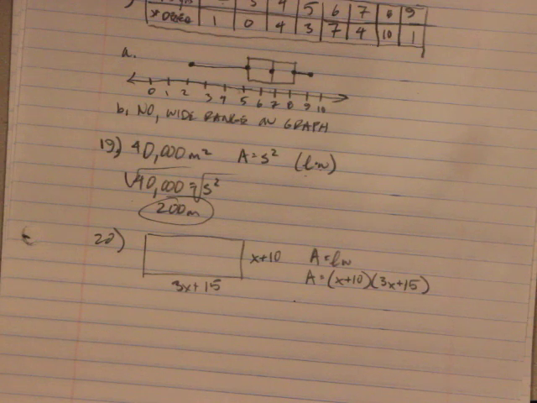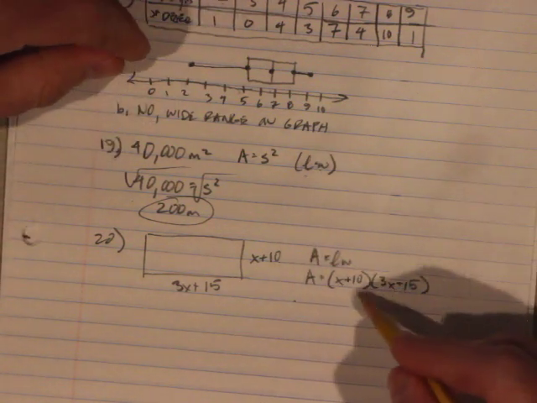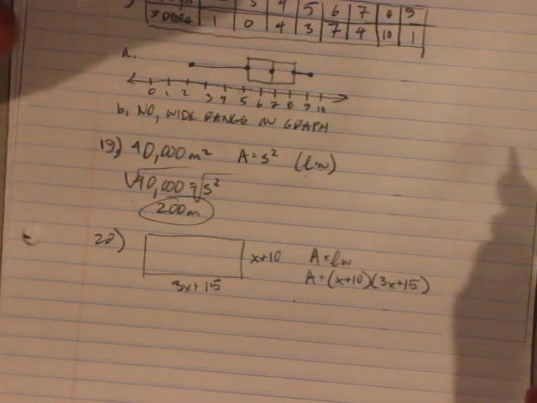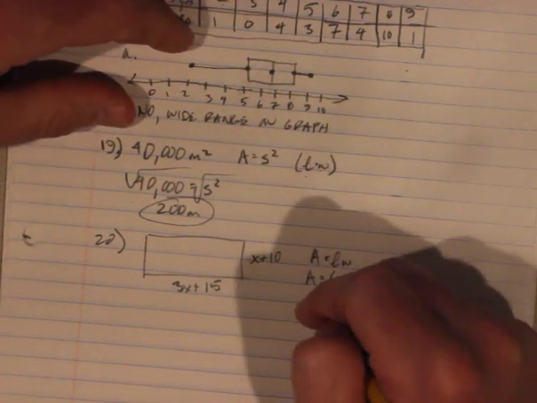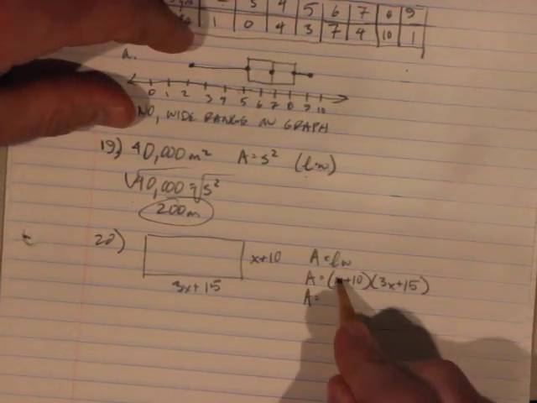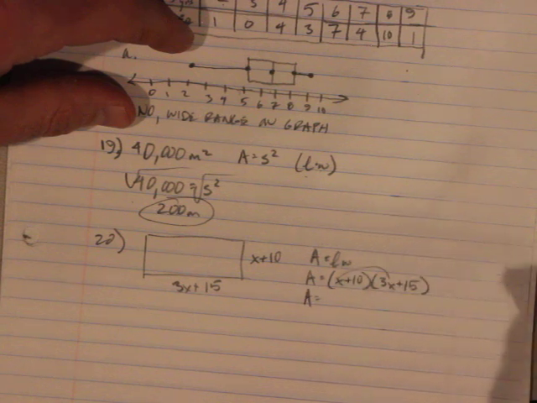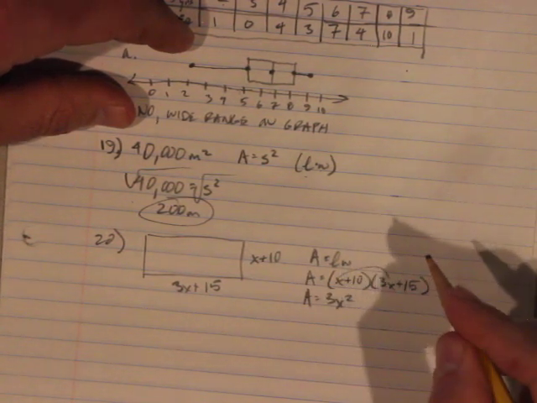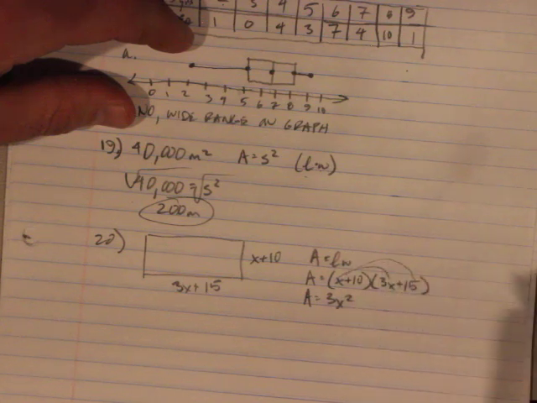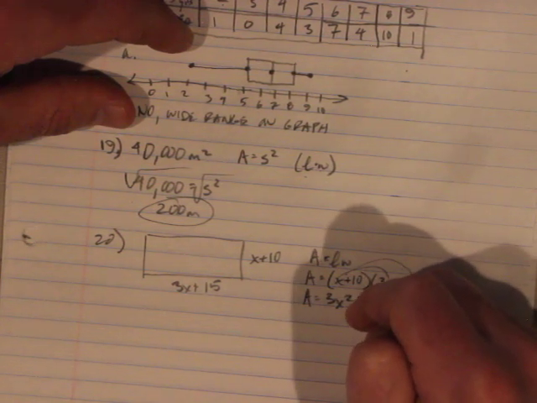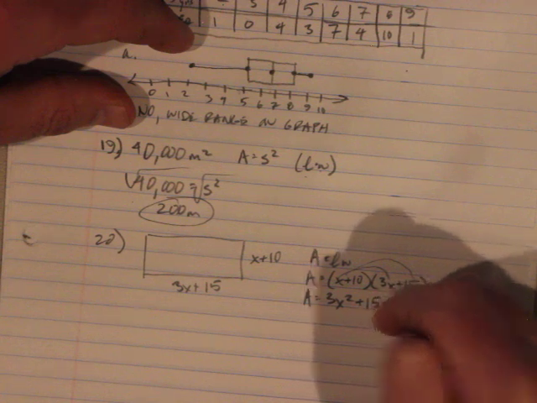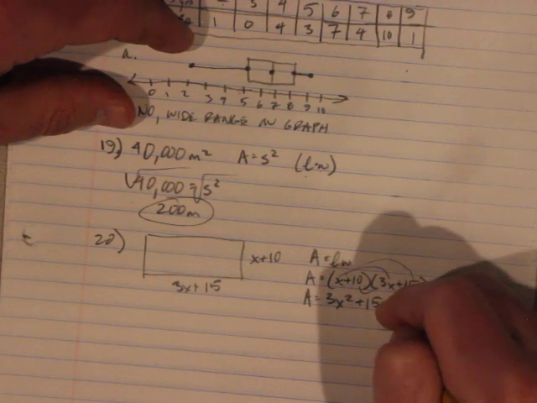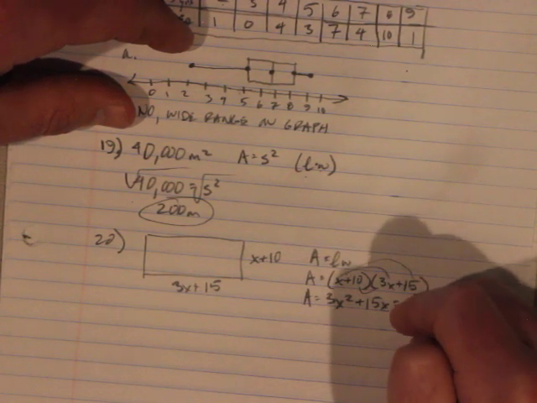And they want this to be multiplied out. So let's use FOIL to multiply those out. First is x times 3x, that's 3x squared. And then let's do the outside. X times 15 is 15x. And the inside, 10 times 3x is 30x.